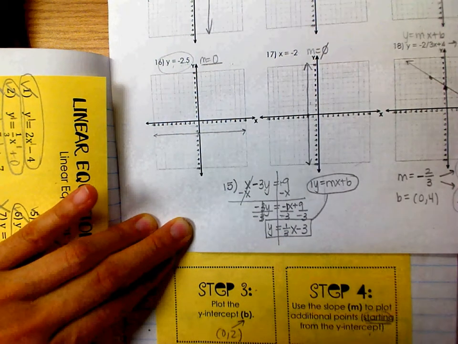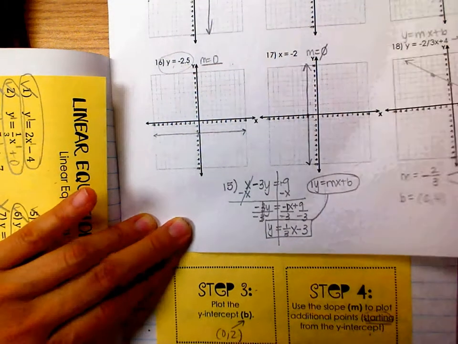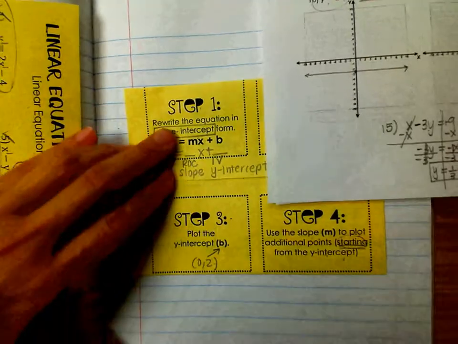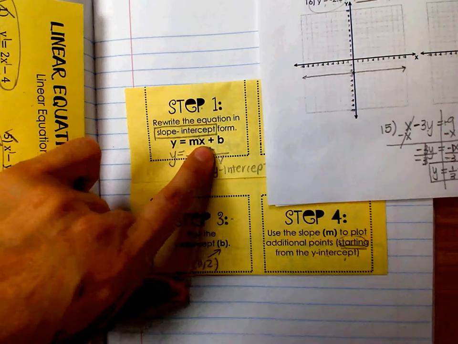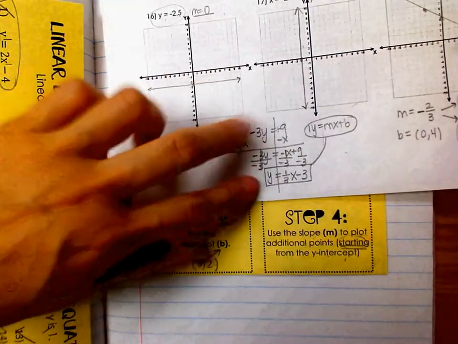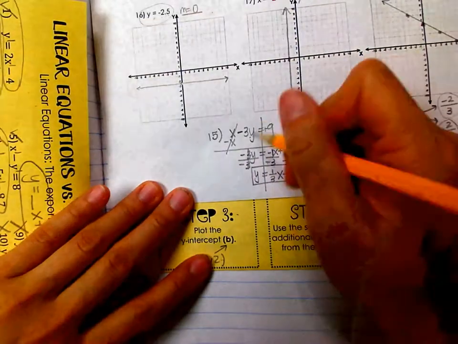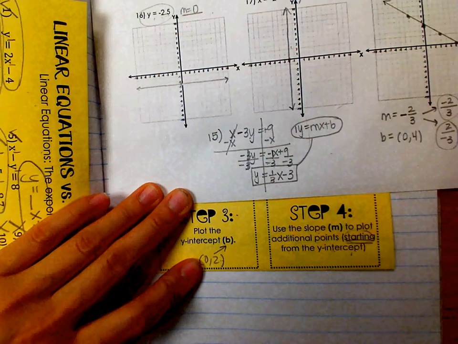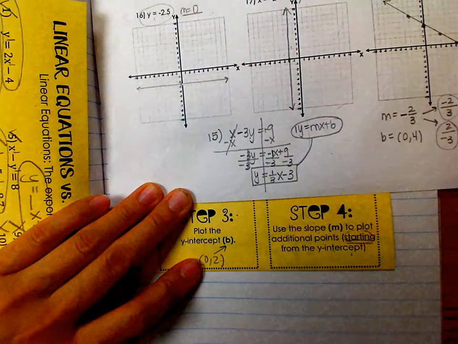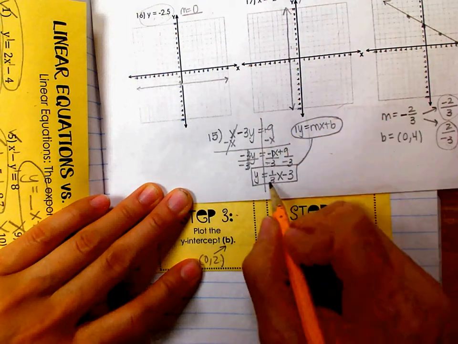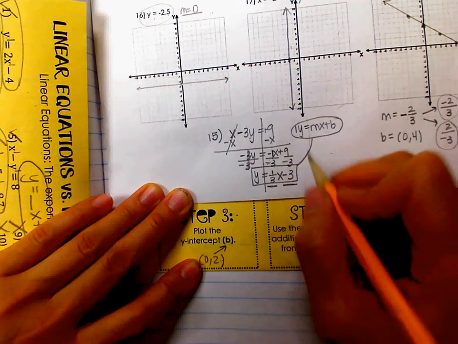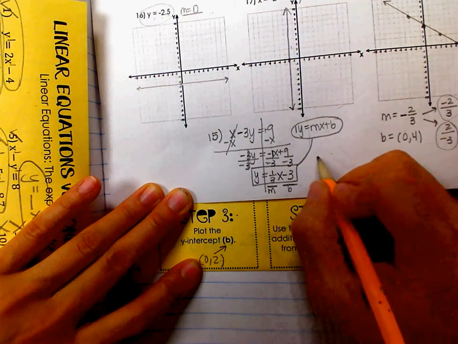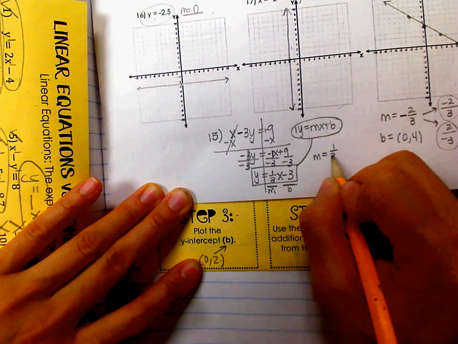So, we finally did one where we had to do step 1. We had to rewrite the equation in slope-intercept form, and that's what we did. Now we're ready for step 2. If you do this part wrong, then your step 2 is going to be all off. Everything will be off from here because your answers depend on what your slope and your y-intercept come out to be. So, this is your m, this is your b. So, m is 1/3. And then your b is 0, negative 3.